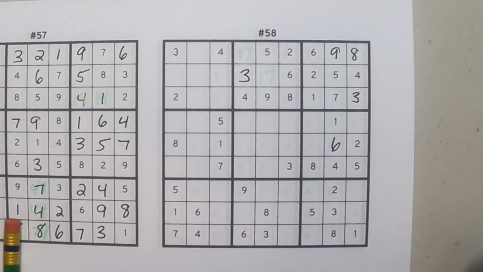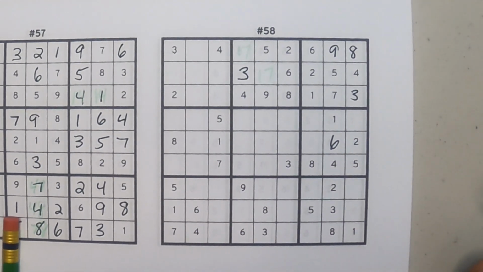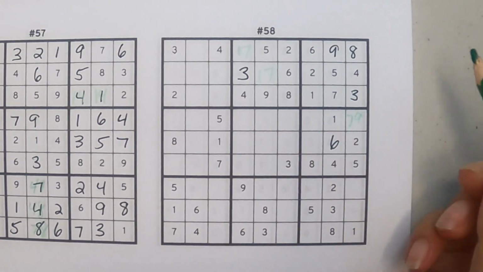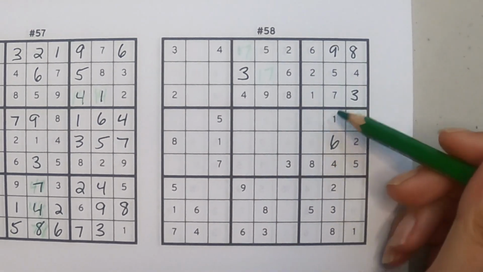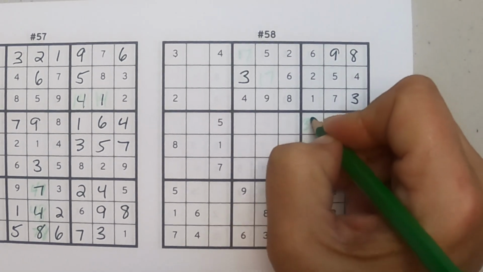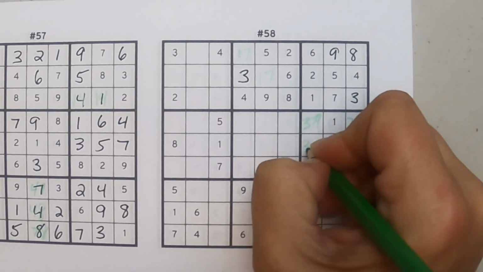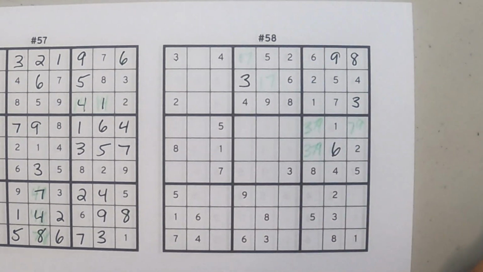For this box, we're missing 3, 7, and 9. We've got a 3 here, so 7, 9. No help here, 3, 7, 9. And no help here, 3, 7, 9.